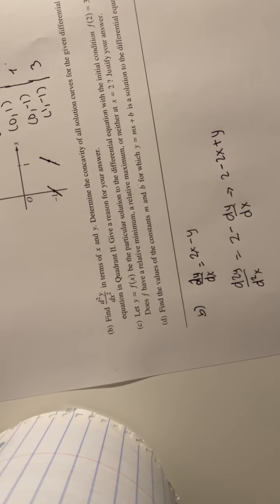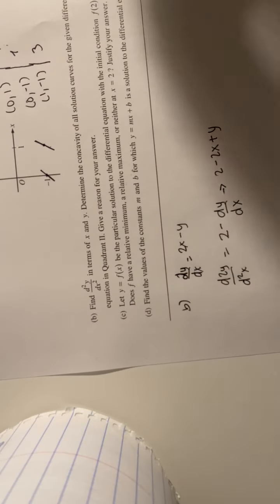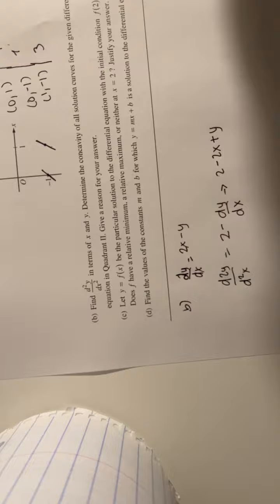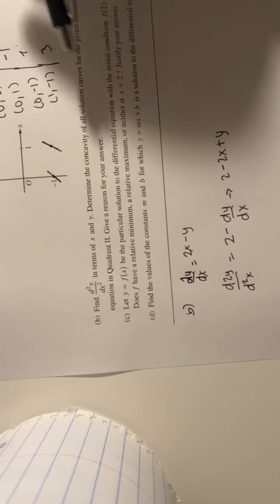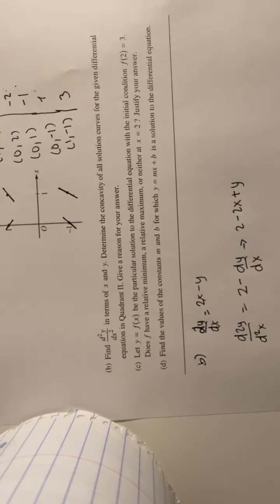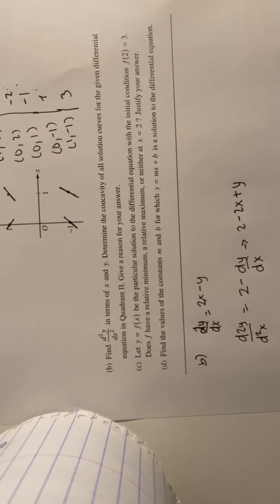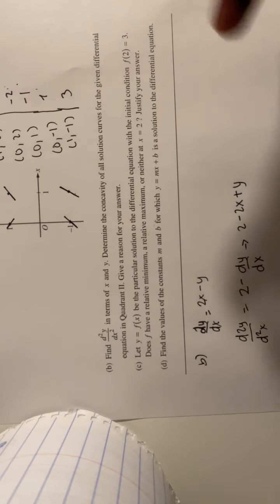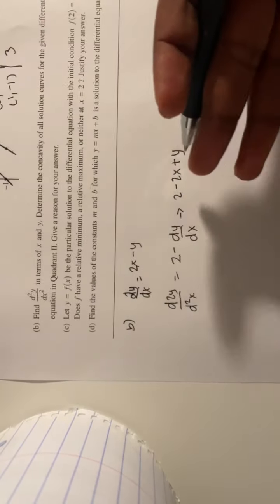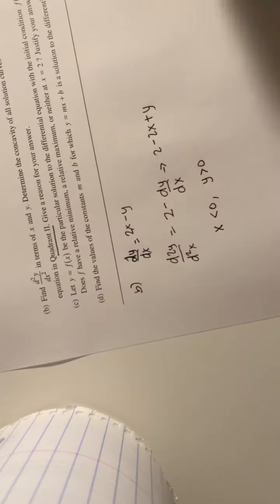So now we have to find the concavity of all the solutions in quadrant 2. Concavity basically is whether it's up or down, so that's usually found in the second derivative. With College Board, they'll kind of trick you, because we all know how to find concavity when we're given the first derivative, the second derivative, or just the function itself. But with differential equations, people usually trip up and say, oh, I don't know what to do, but we do. We have the second derivative. So in quadrant 2, we know that x is less than 0, and we know that y is greater than 0.